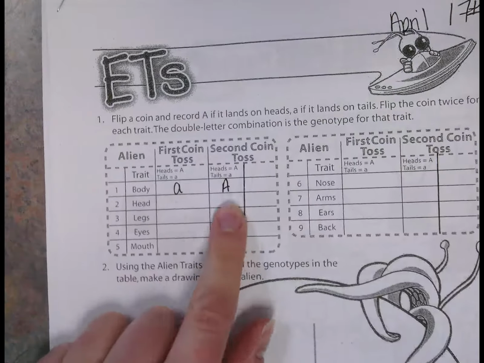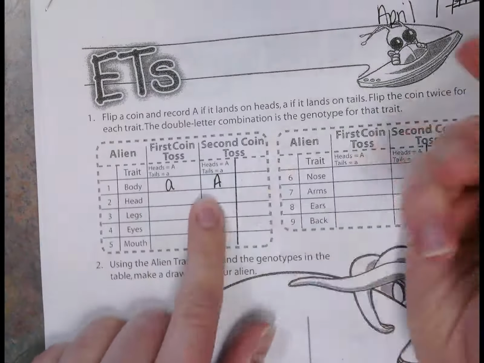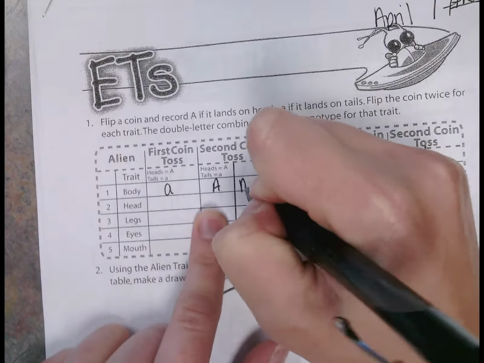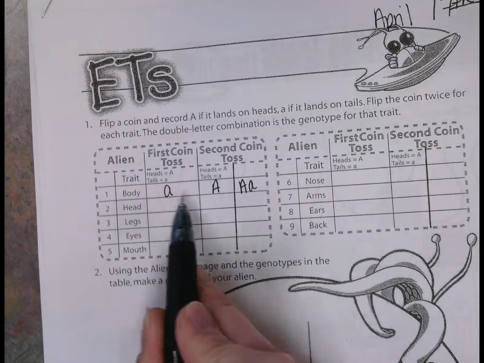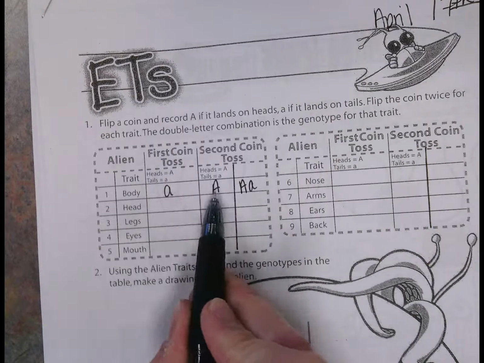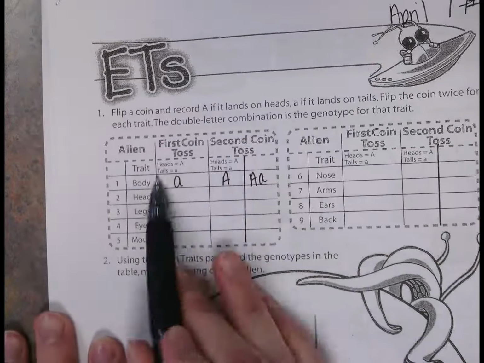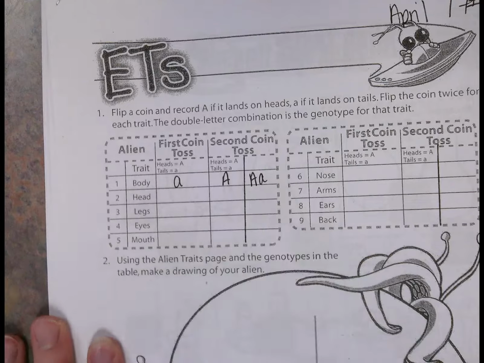So I had a little a and a big A. Now, even though little a is first, my genotype is actually going to be big A, little a. So I'm just combining these two: my coin flip for one, my coin flip for two. So this is my trait for the body: big A, little a.